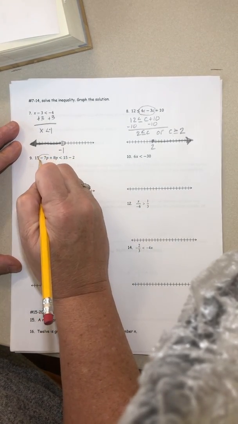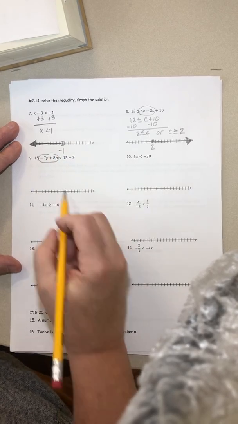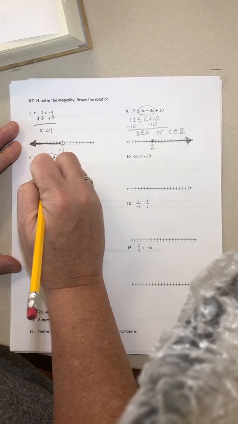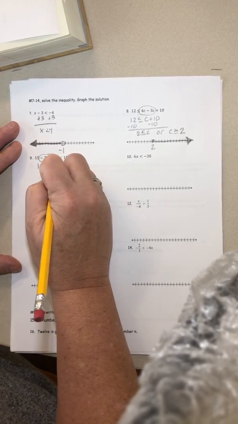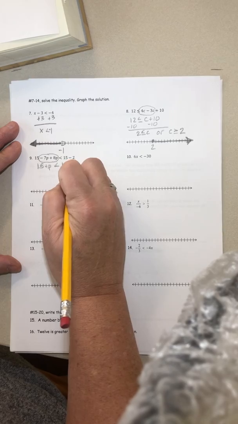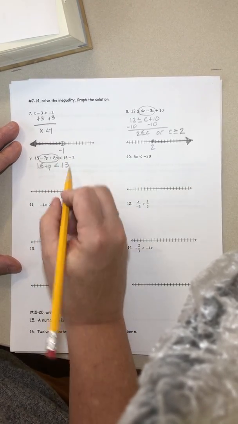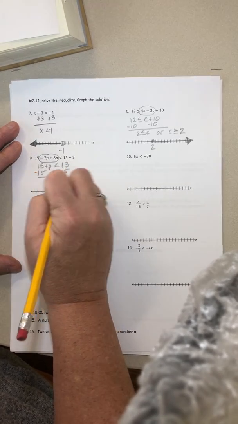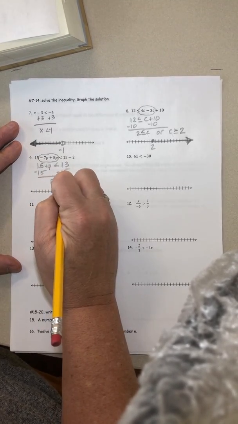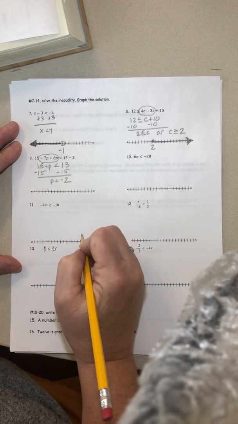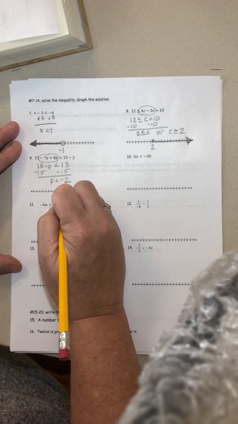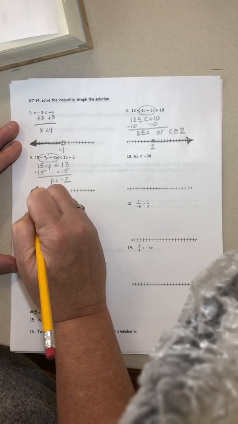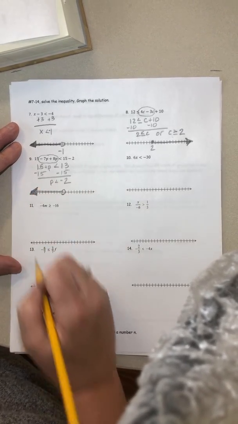Number 9, first thing we need to do is combine these like terms. Negative 7p plus 8p will be 15 plus p is less than 13. I subtracted 15 minus 2 is 13. Subtracting 15 from both sides, p is less than negative 2. We're going to have an open circle because it's a less than, and everything here to the left is colored in.